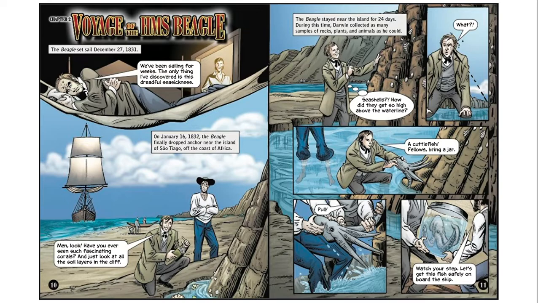We've been sailing for weeks. The only thing I've discovered is a dreadful seasickness.